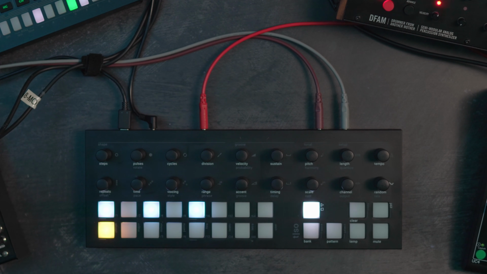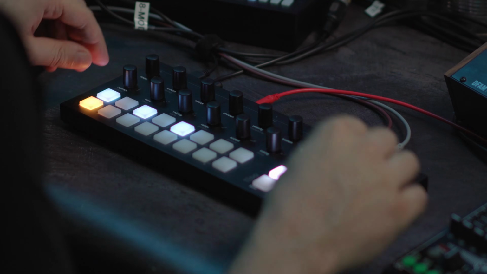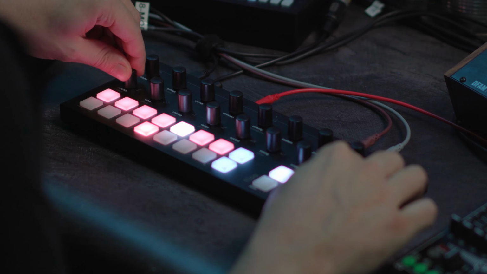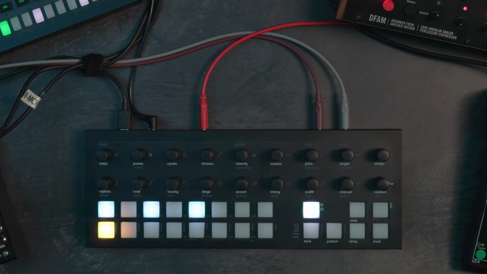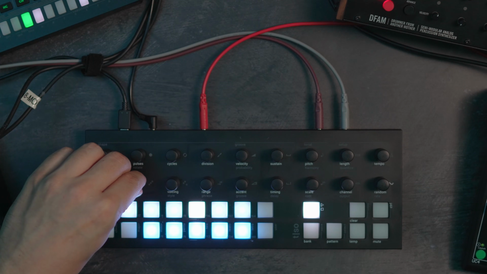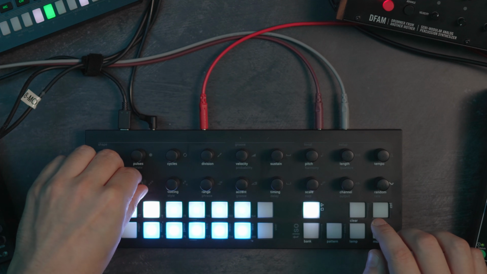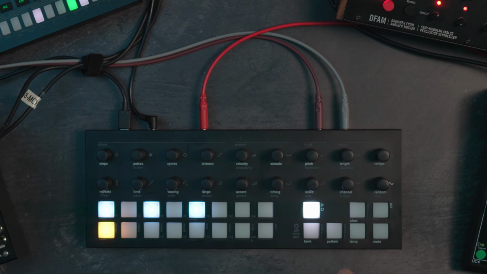So now it's the same pattern playing, but you will have some variation. Maybe we can add some repeat, and then you can create a nice melodic element that is always changing.